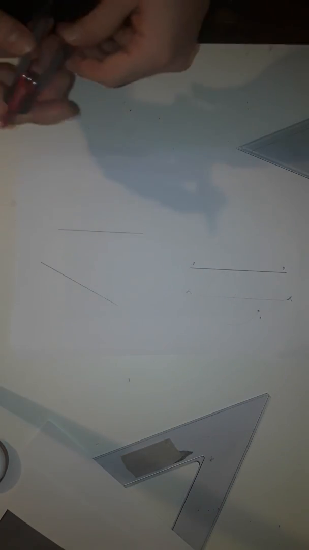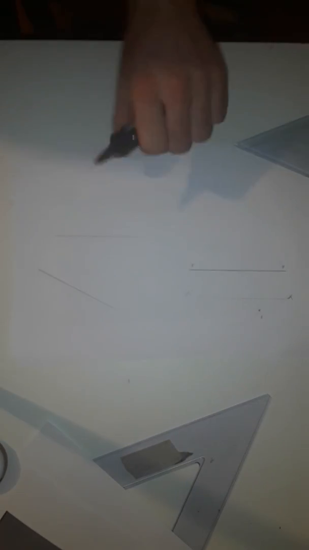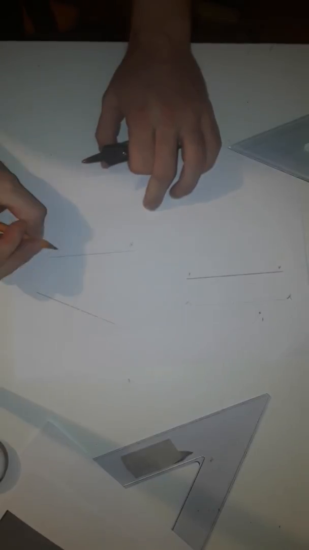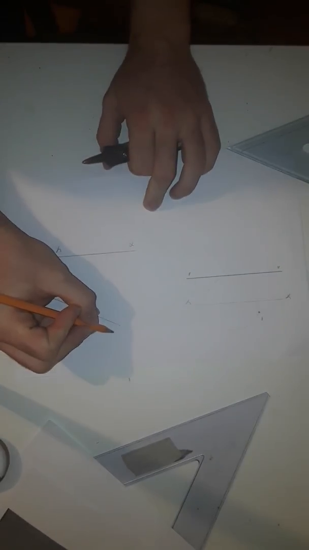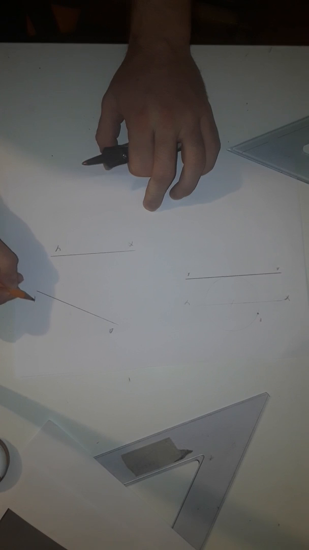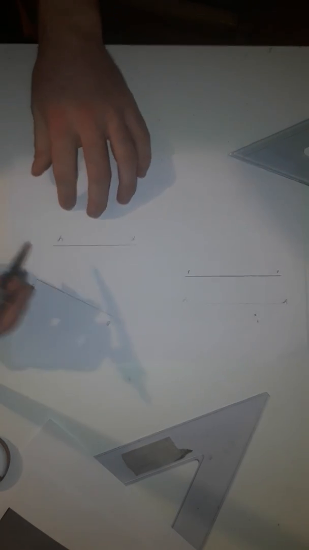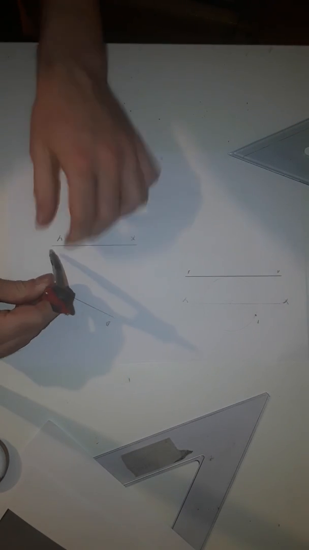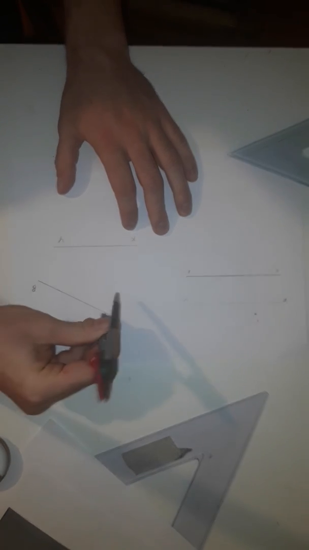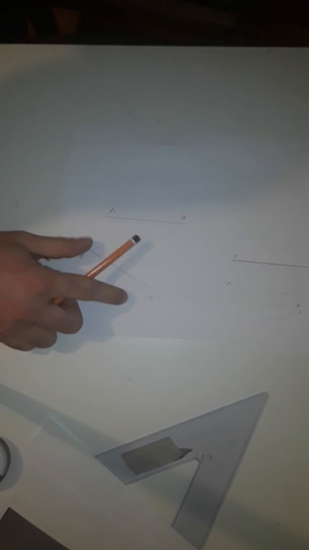And then moving on, quite like this question, what we have here is our XY and our AB. So we swing here again, the same distance, just any distance, swing there and swing, and we draw a parallel line there to AB.